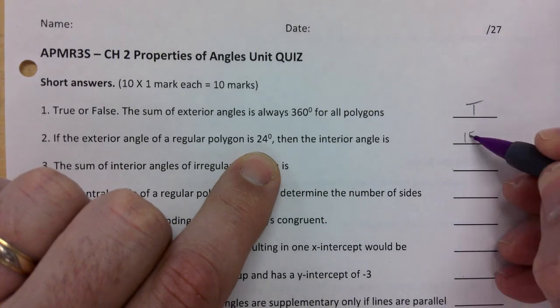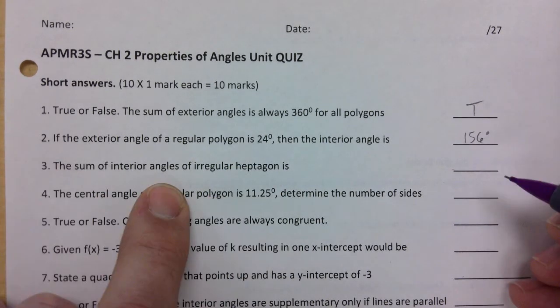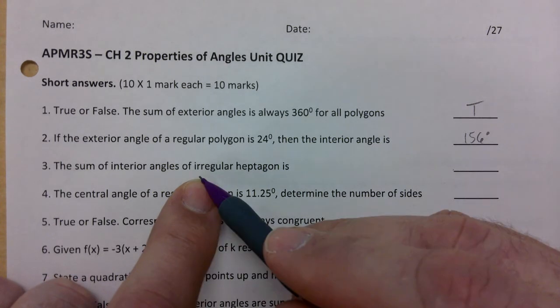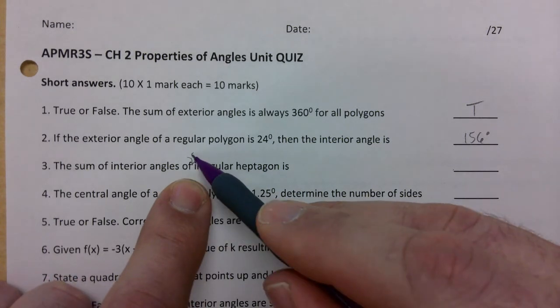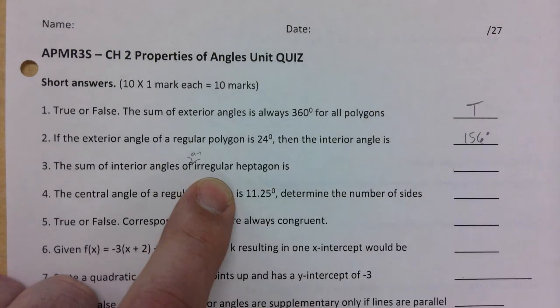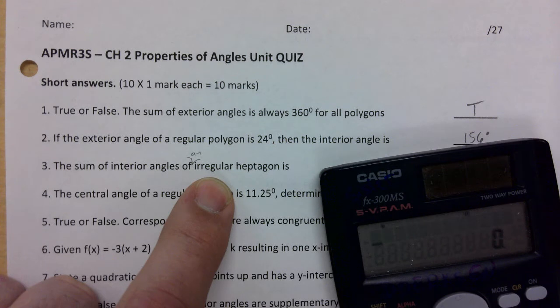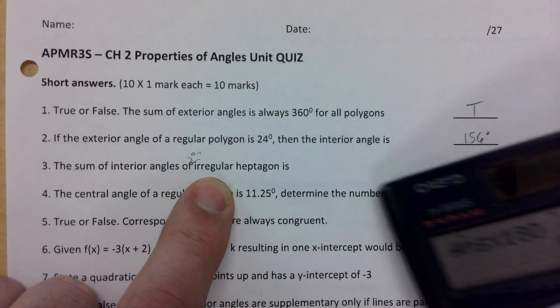The sum of interior angles of an irregular heptagon is, and even for irregular, heptagon is 7, so 7 minus 2, that's 5 times 180 is 900. So it's still 900 no matter whether it's regular or irregular.